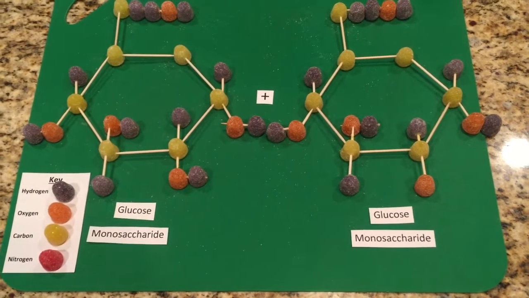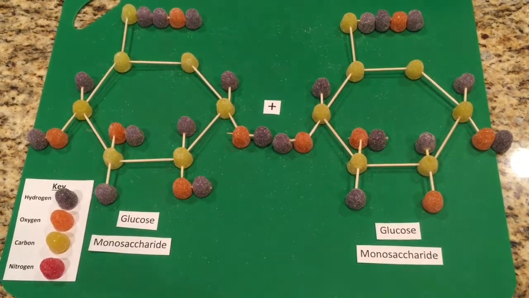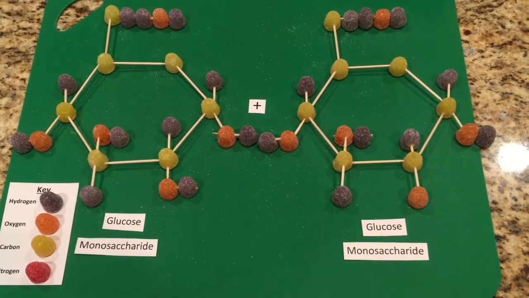Alright, before we start, let's go over the key real quick. So hydrogen is going to be the purple gumdrops, oxygen is going to be orange, carbon is going to be yellow, and nitrogen is going to be red.